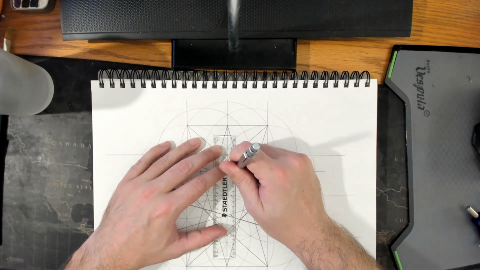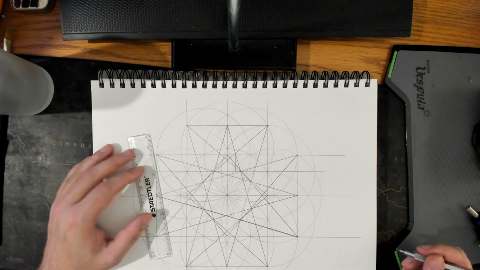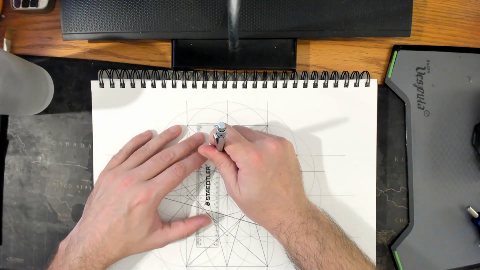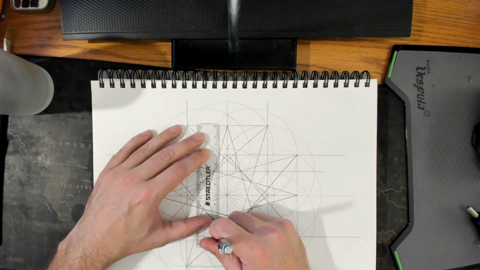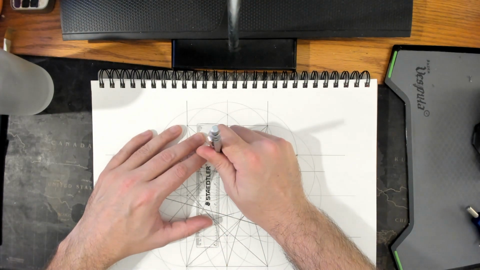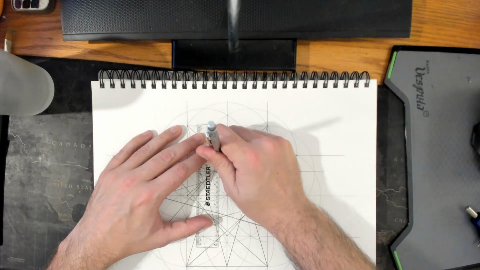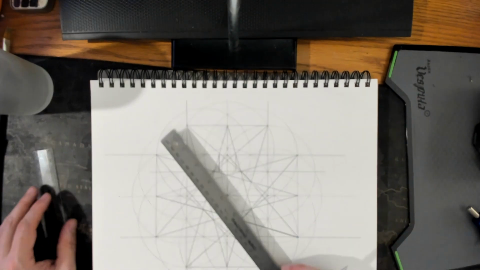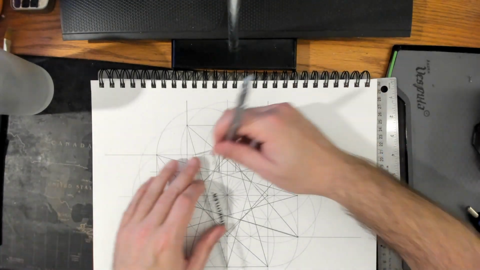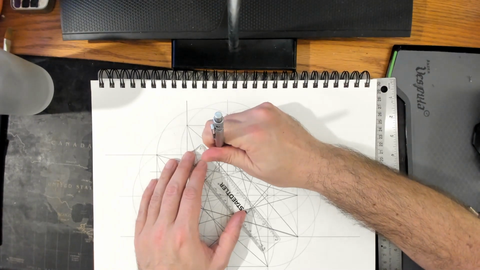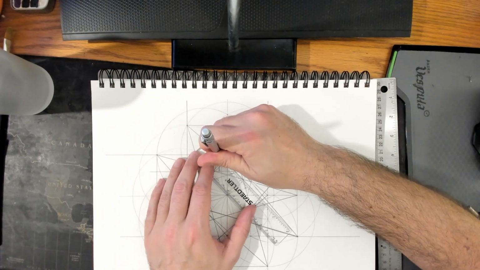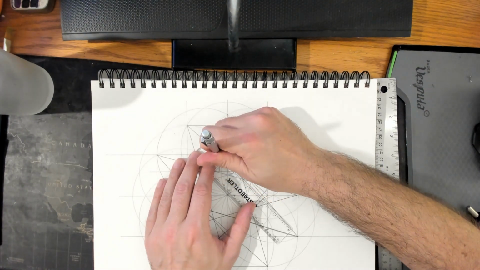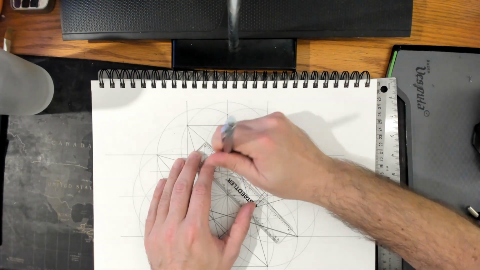I'm just being extra careful because there's some stuff I want to show you that's hiding in the base of all of this. I'm really hoping I can keep this as accurate as I possibly can. Okay. Next thing we need to do, I'm just going to put the big ruler away for a second, is find the midpoint of this. We want to test if it's a square. It should be a square, but is it? We'll find out.